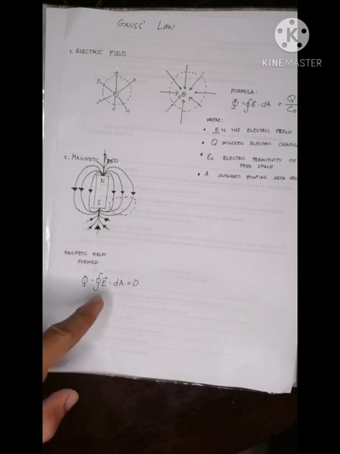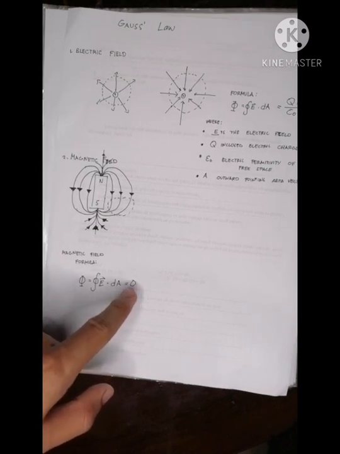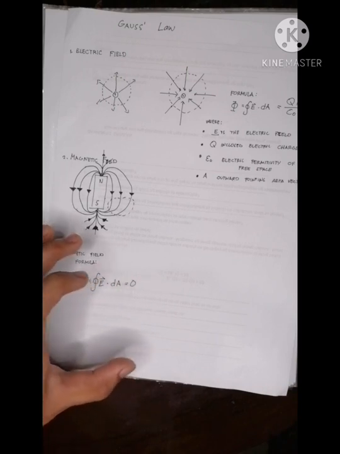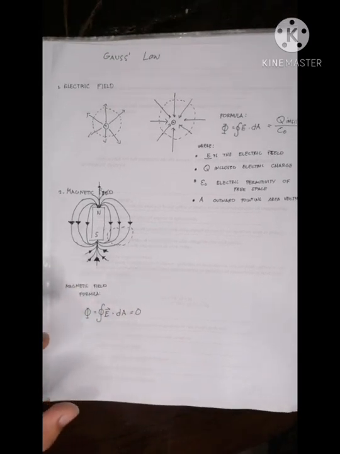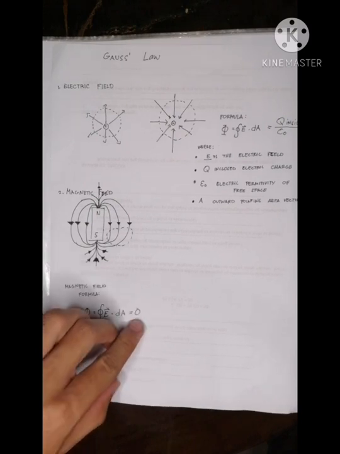Ditong ngayon naman sa magnetic field, kung mapapansin natin sa kanyang formula ay bibigay sa atin ng sagot. Ang outcome niya ay magiging 0.